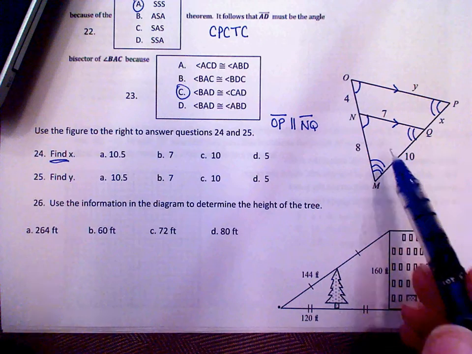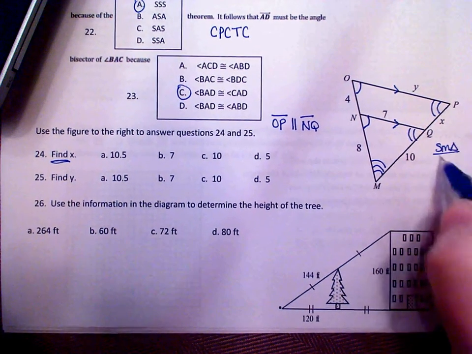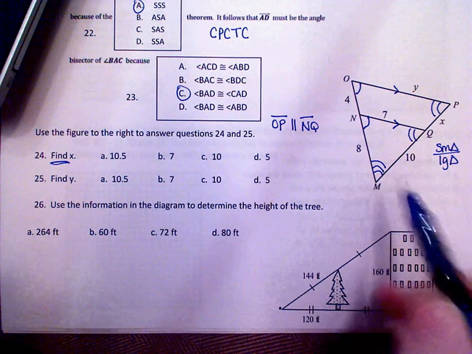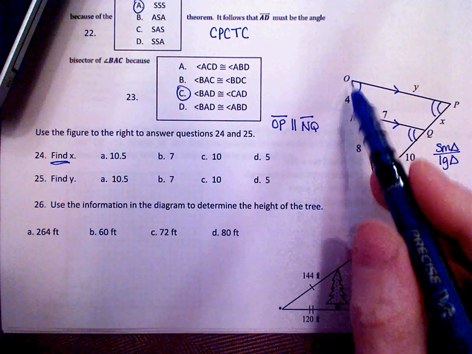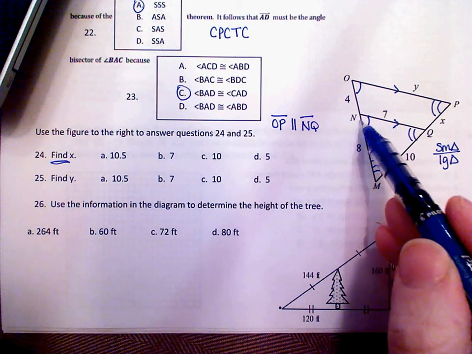So now that we know we have these similar triangles, remember there's really 6 relationships that we know are true. We know all the corresponding angles are congruent, but we also know the corresponding sides are proportional. So when I'm solving for x in number 24, I have 2 different ways that I could go about doing that. I could use the sides of the triangles to set up my proportion. So I could do a small triangle over large triangle ratio.